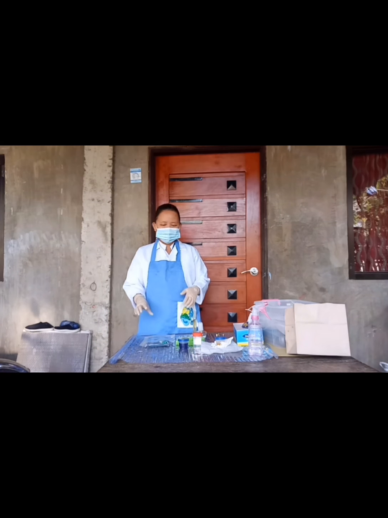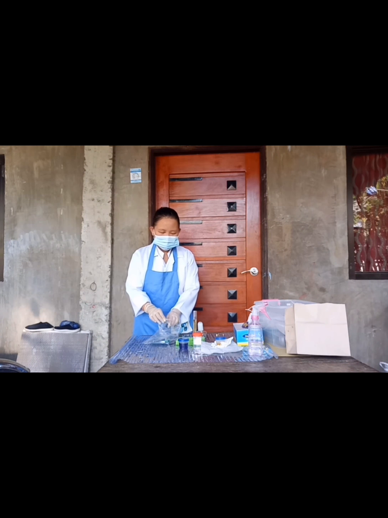Now we are going to add a few drops of acetic acid to the solution.